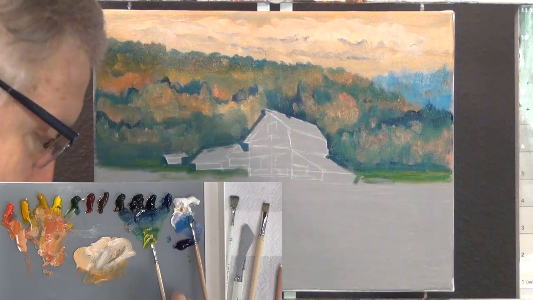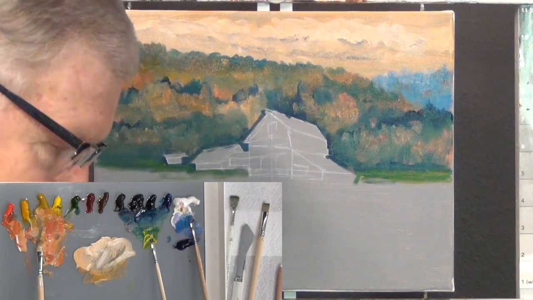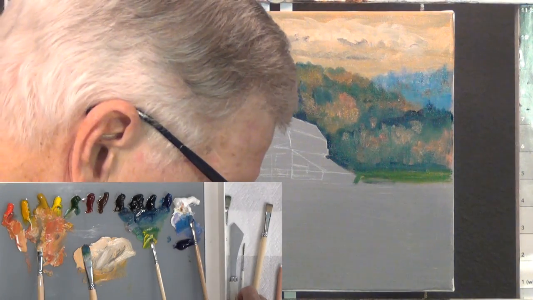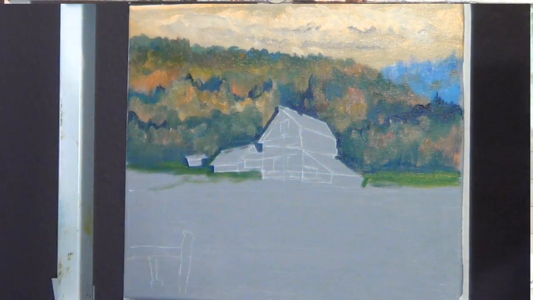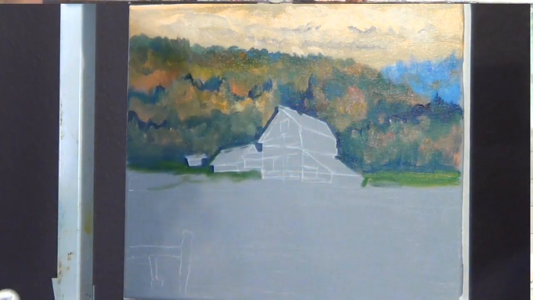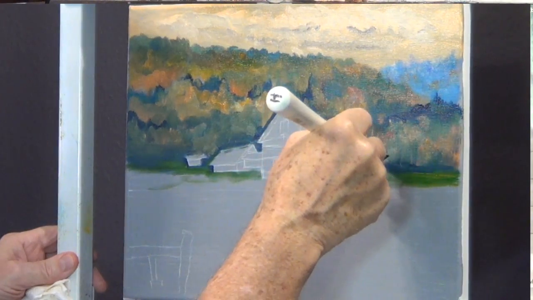All right, so where are we? I think I want to put in a few trees in here in this mix and sort of show you some trunks. So I'm going to use my scraper here.